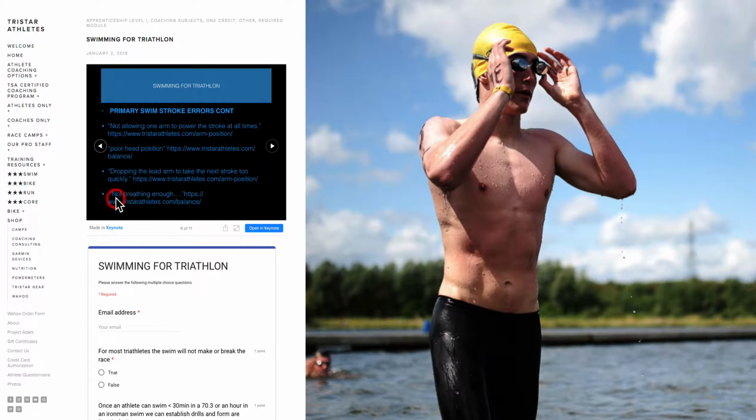So this is a basic one, and that's just not breathing enough. It amazes me. People will swim and be so concentrated on the drill work, but they haven't even taken but 1 or 2 breaths the entire length of the pool, and they come up and they're gasping for air, and it's very hard to swim if you hold your breath.